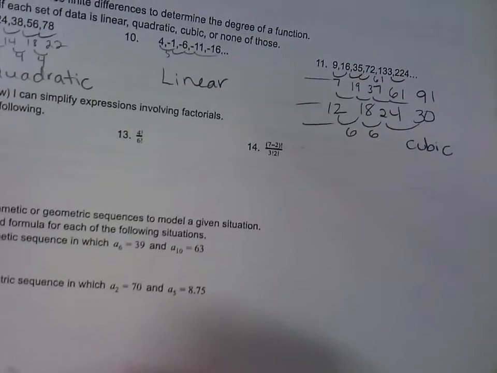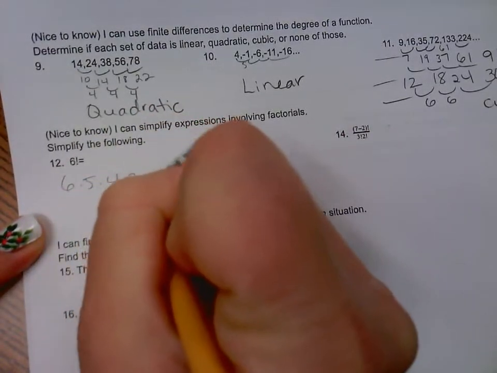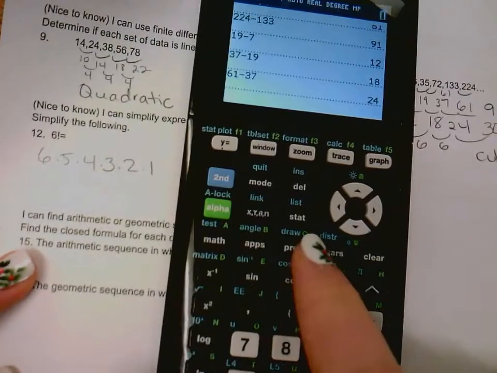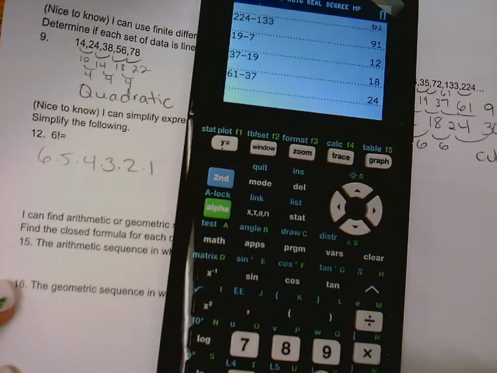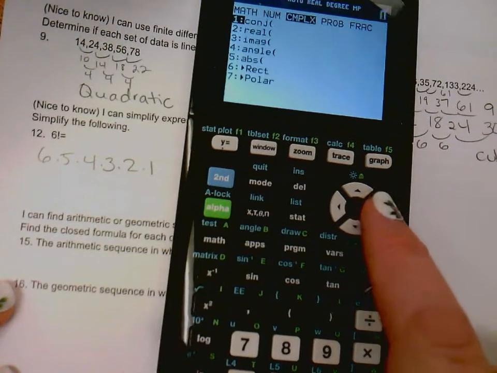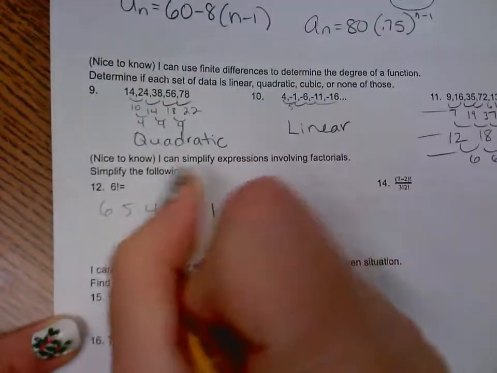Simplifying expressions involving factorials. So 6 factorial, so that's 6 times 5 times 4 times 3 times 2 times 1. So you could either do it on your calculator, so it'd be 6 math probability and choice 4. So that's 720.